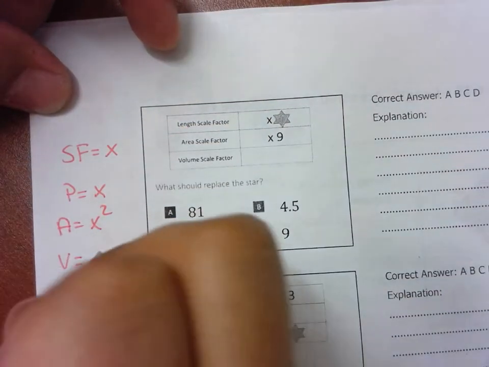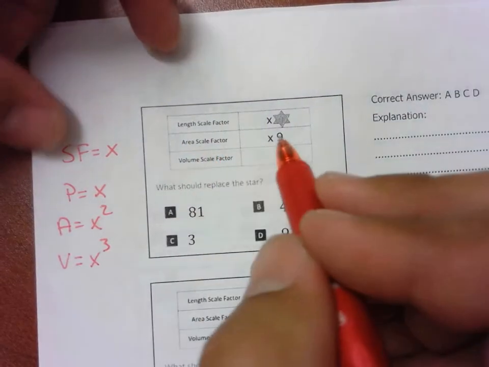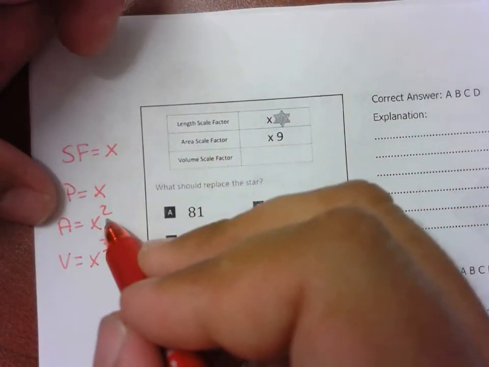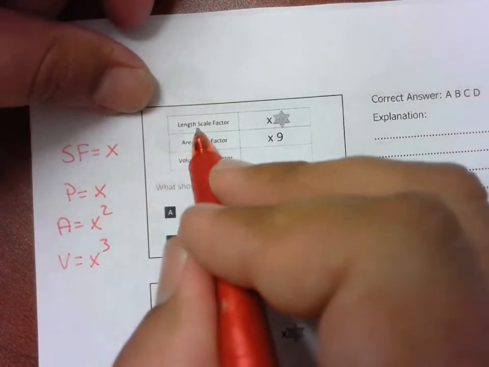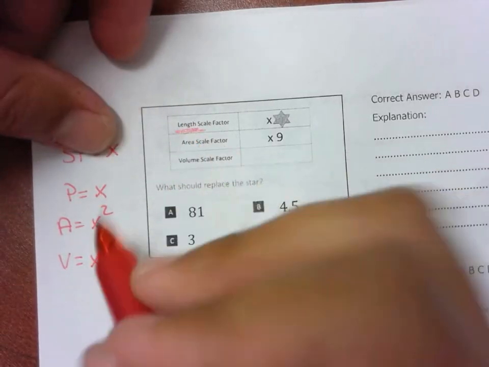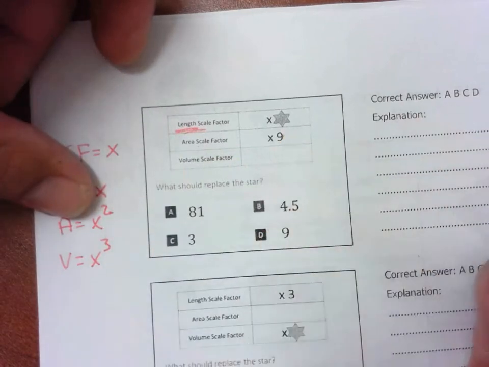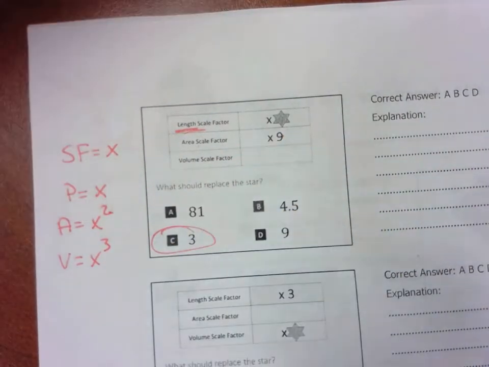Scale factor is x. That means my perimeter is x, my area is x squared, my volume is x cubed. My area is 9. So in order to get my perimeter scale factor, or length scale factor, I just have to take the square root of 9. The square root of 9, 3.